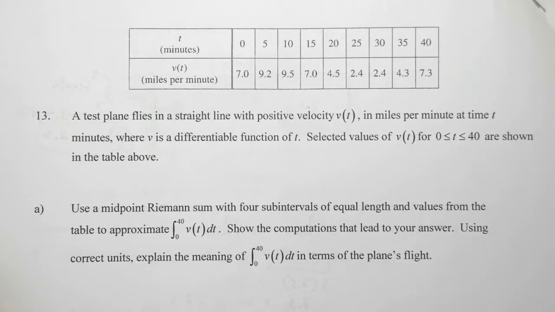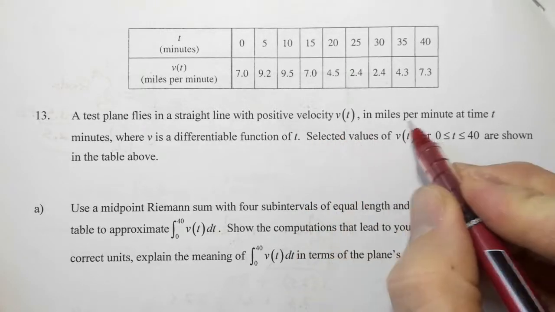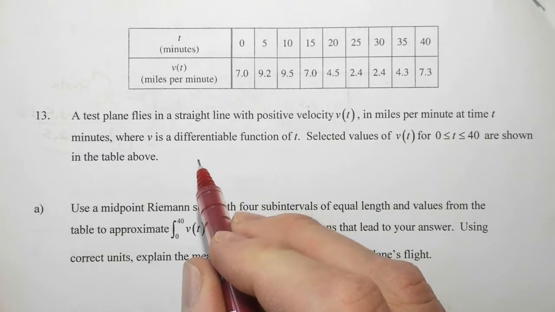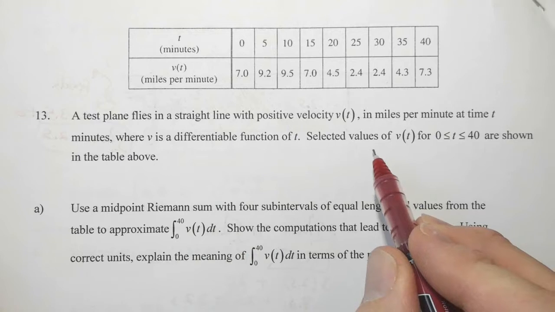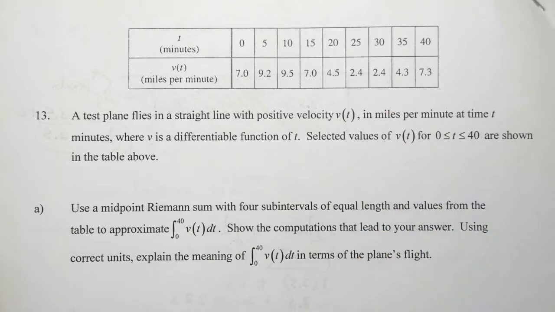The final question on the study guide we see is a free response question. We have a test plane flying in a line with positive velocity. It's measured in miles per minute for t minutes after takeoff, and v, the velocity, is a differentiable function, and they give us certain values of v up here for the interval when t is between 0 and 40.